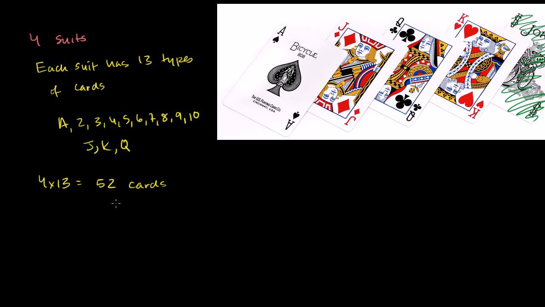Now, with that out of the way, let's think about the probabilities of different events. So let's say I shuffle that deck. I shuffle it really, really well. And then I randomly pick a card from that deck. And I want to think about what is the probability that I pick a jack. Well, how many equally likely events are there? I could pick any one of those 52 cards.